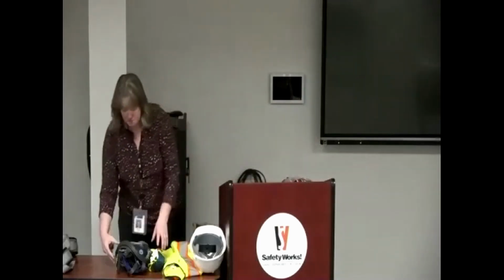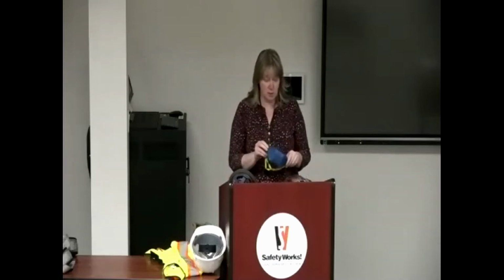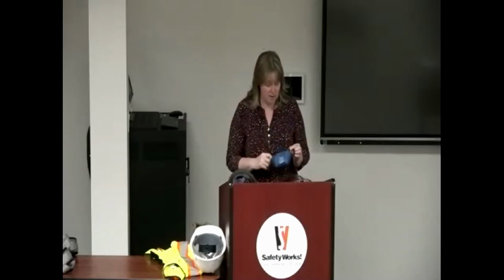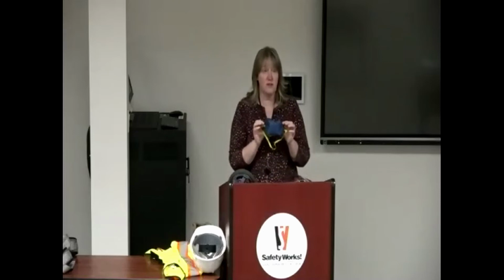Next up is respiratory protection. Now, there are 2 things that we typically try to protect our lungs from. That may be particulates and it may be gases. There are any number of respirators available, from what's known as a filtering face piece all the way up to a self-contained breathing apparatus, such as a firefighter might wear. This is a filtering face piece.